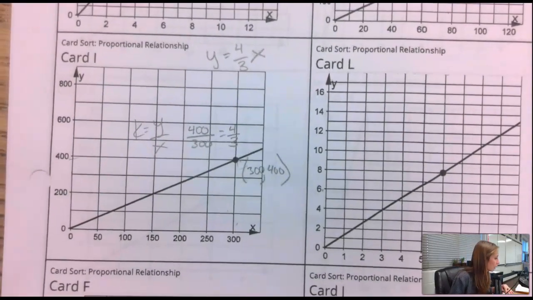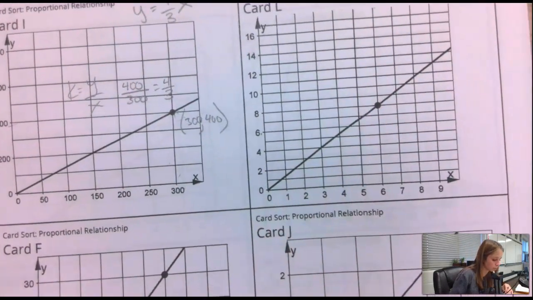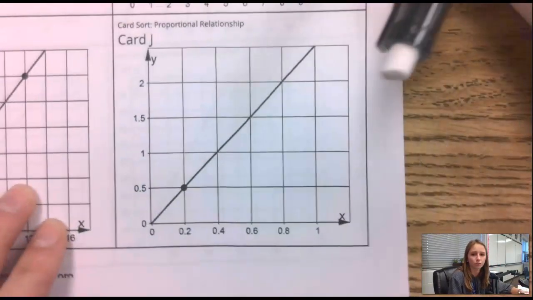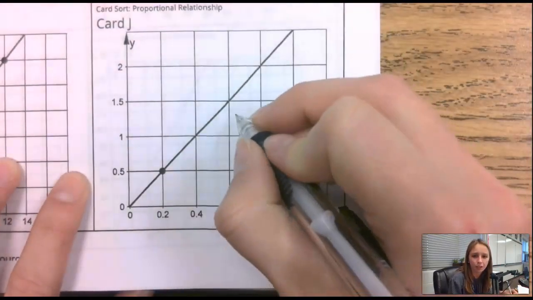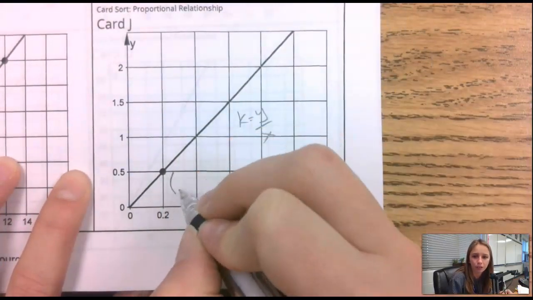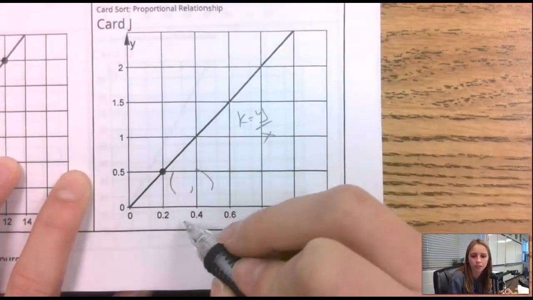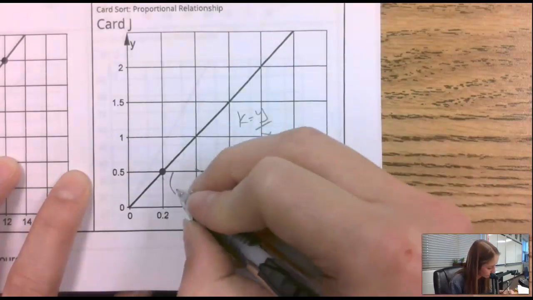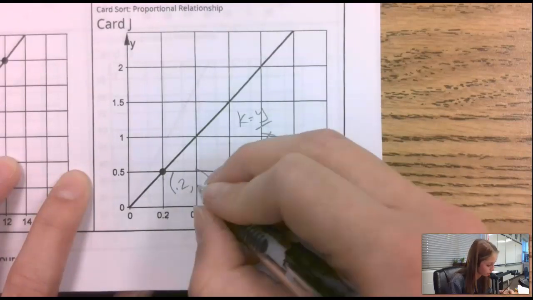Alright, so there's that. Let's go over one more example. We have some decimals down here, so let's do this one. So once again, my k equals y over x. Let's find my coordinates. My x value is 0.2. My y value is 0.5.